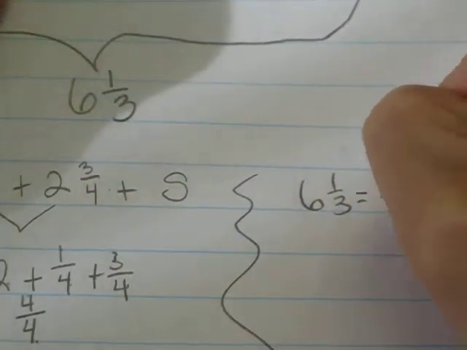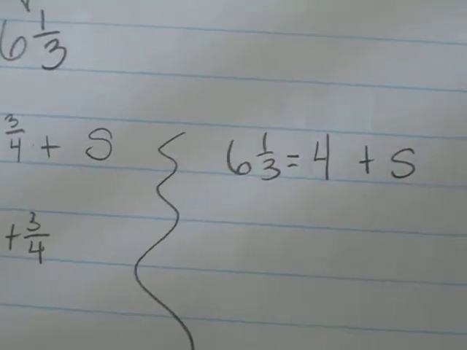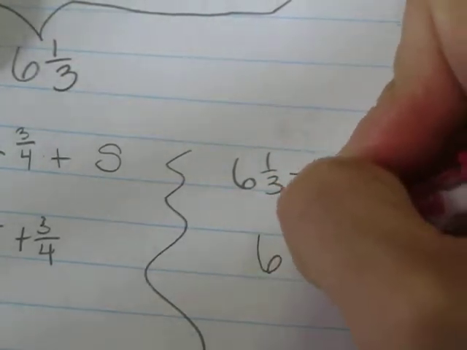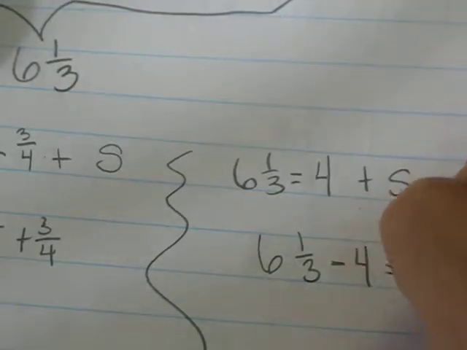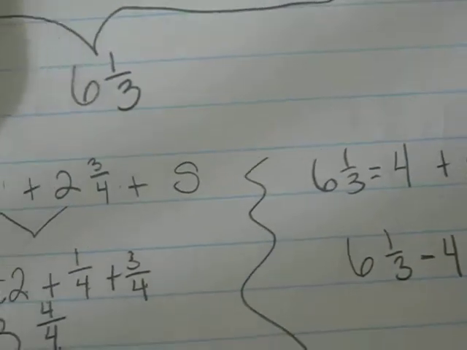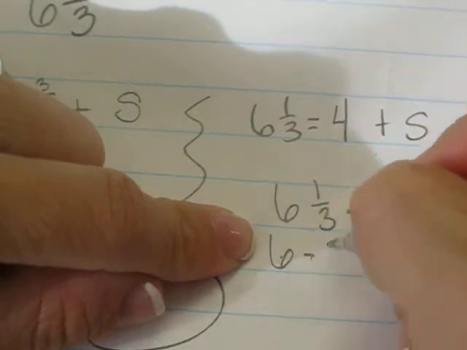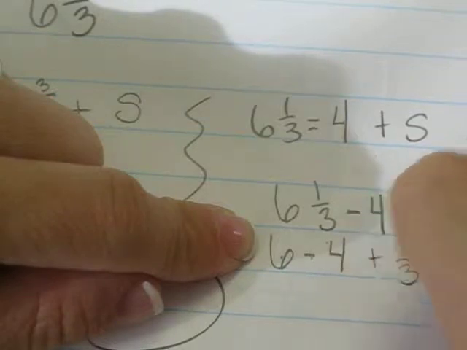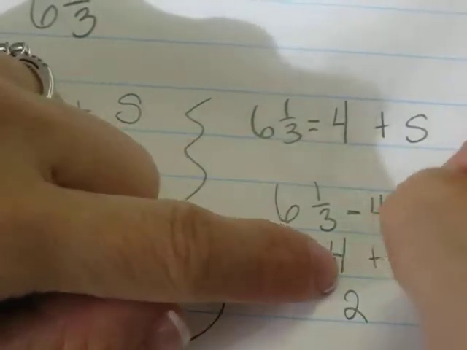Those cookies plus the sugar cookies. Okay? And I don't know how much sugar cookies are. So how do I undo plus? If I take how much total she has and I subtract the 4 from it, I'm going to figure out how much sugar cookies she has. Same thing, pull out your wholes. 6 minus 4 plus that 1/3. 6 minus 4, 2 and 1/3.